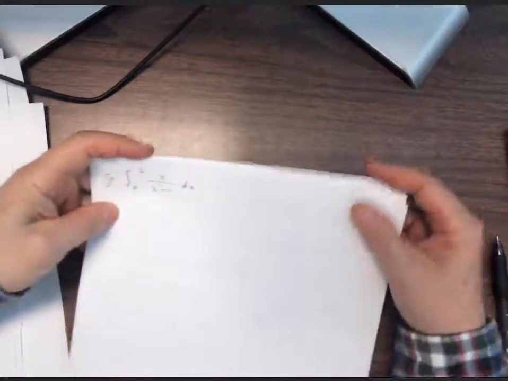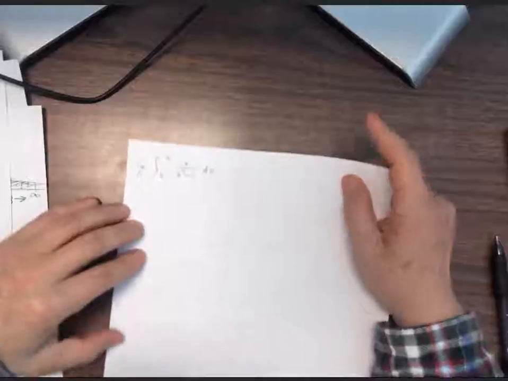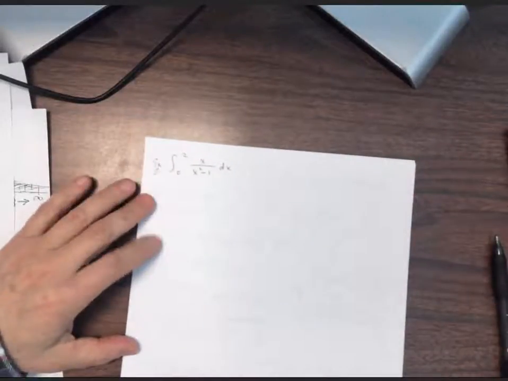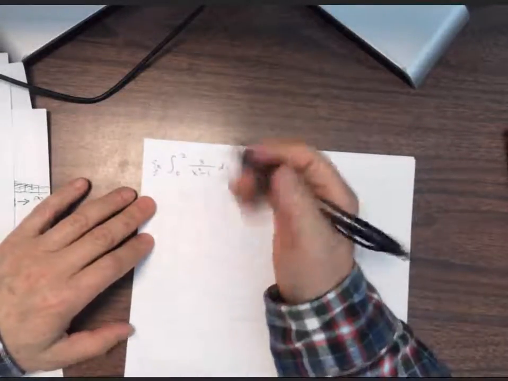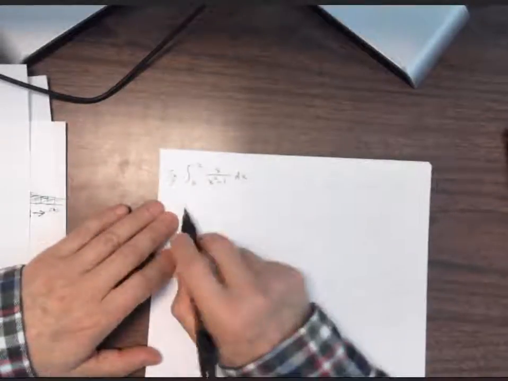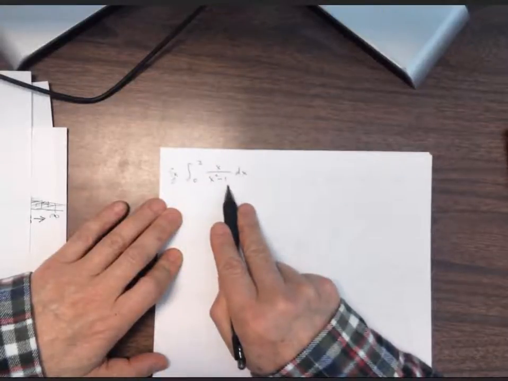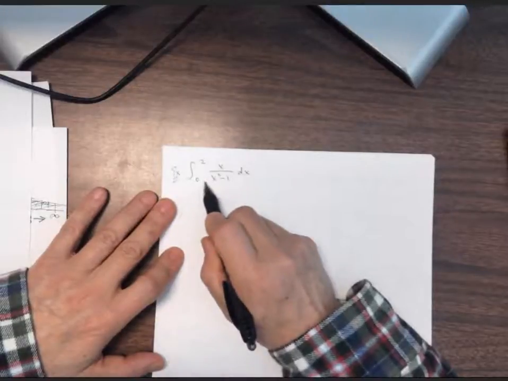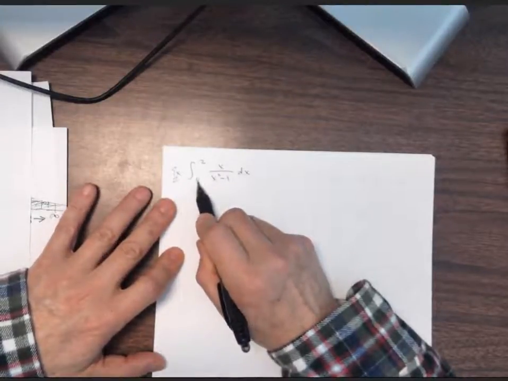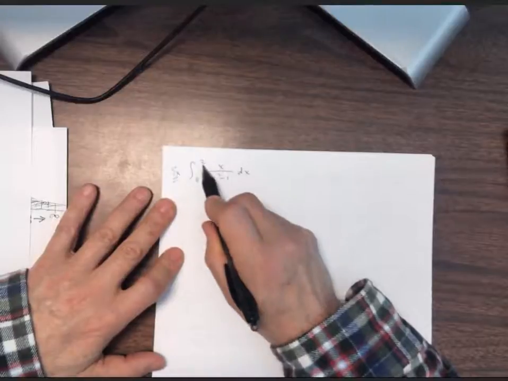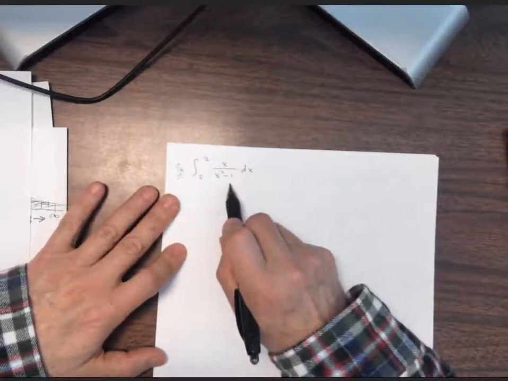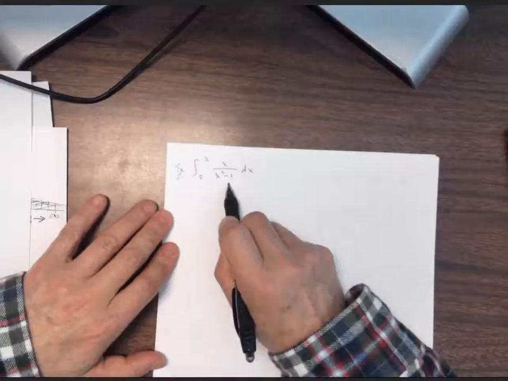Now finally, let's see an example where the trouble spot is not at the endpoint, not infinity either. So let's see. We want to check out the integral from 0 to 2 of x over x squared minus 1. There's nothing wrong at 0. The function is defined at 0, defined at 2. You can see the function actually is not defined at 1. So 1 is a trouble spot. That is in the middle.